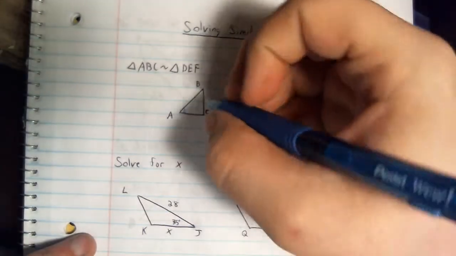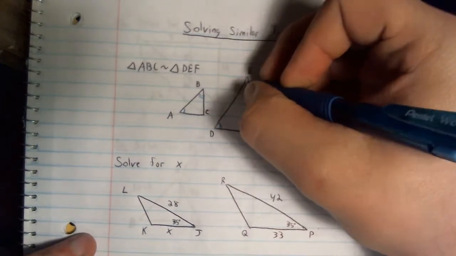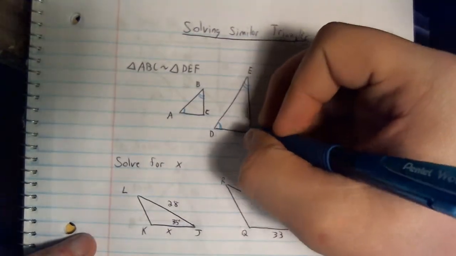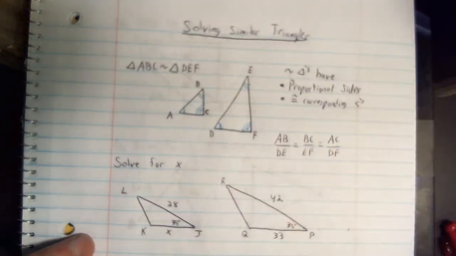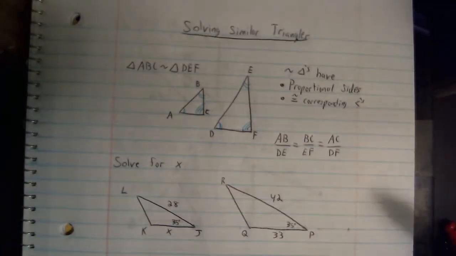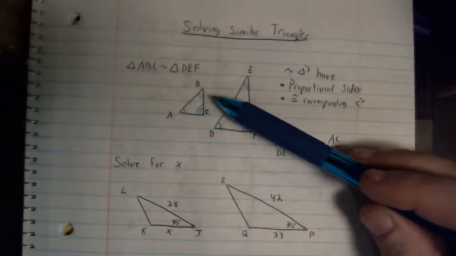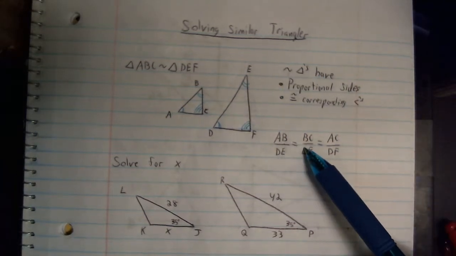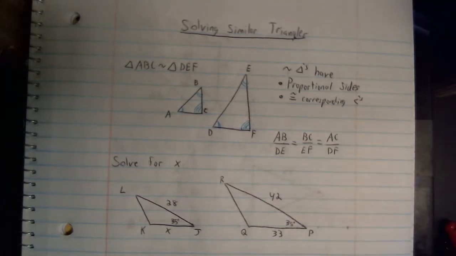Same idea with B and E, as well as C and F. As long as we have all three corresponding angles congruent and all three side lengths proportional, we have similar triangles.